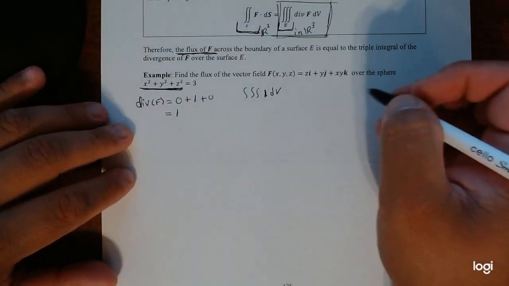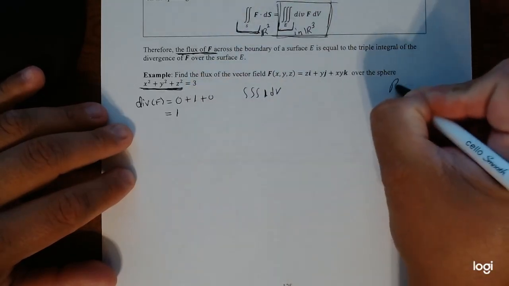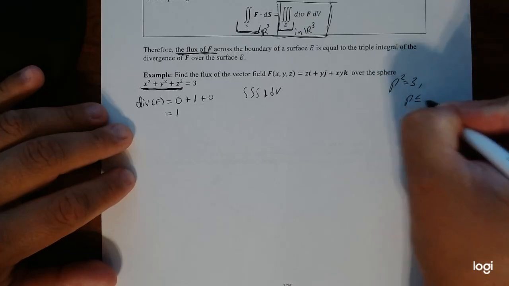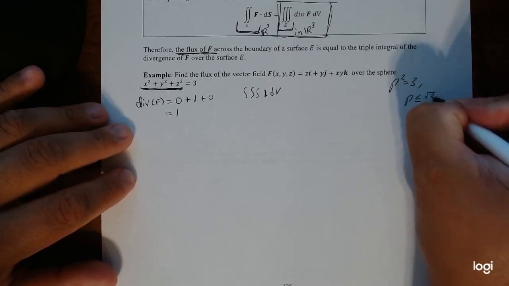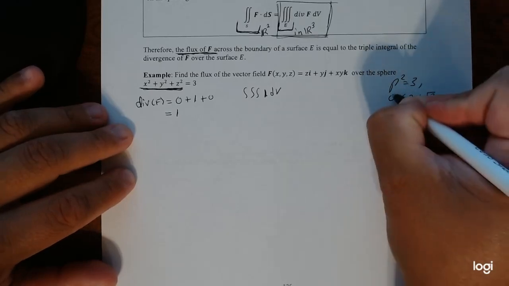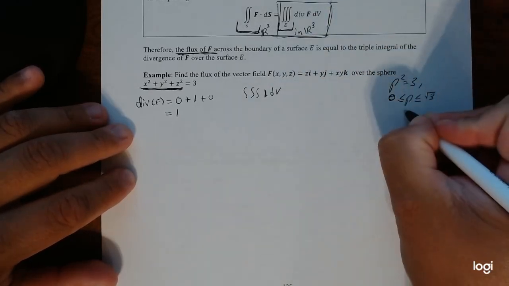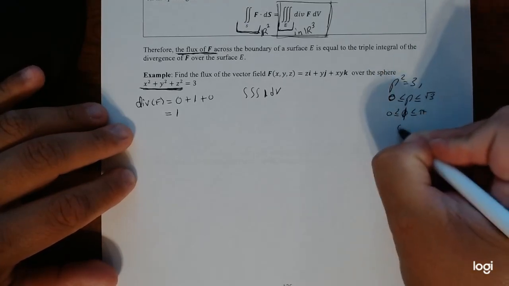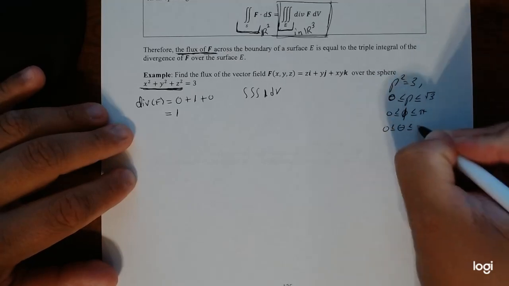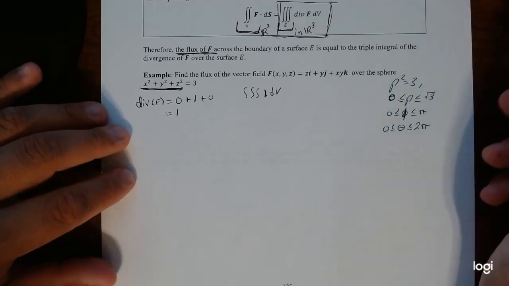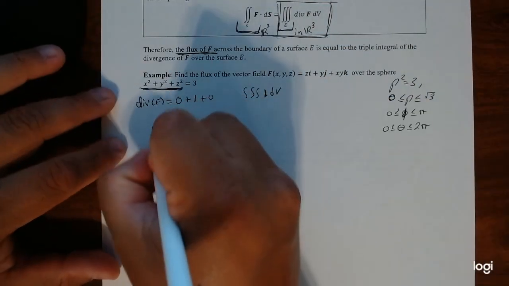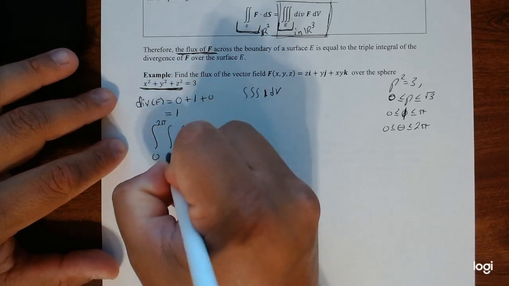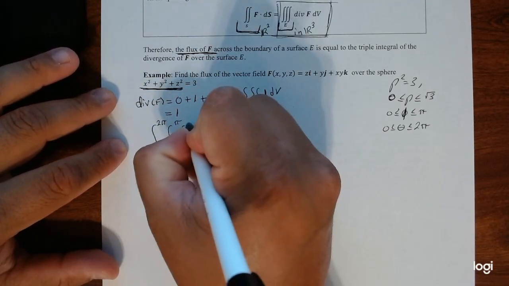If we want to convert this to spherical coordinates, we know that rho squared is equal to 3, so rho is bounded between 0 and radical 3. It's a sphere, so phi goes from 0 to pi, and theta goes from 0 to 2 pi. So this is going to be the triple integral from 0 to 2 pi, 0 to pi, and then 0 to radical 3.